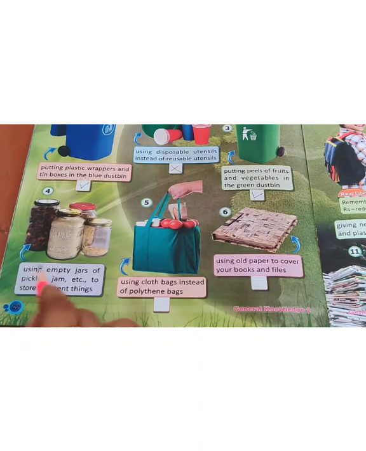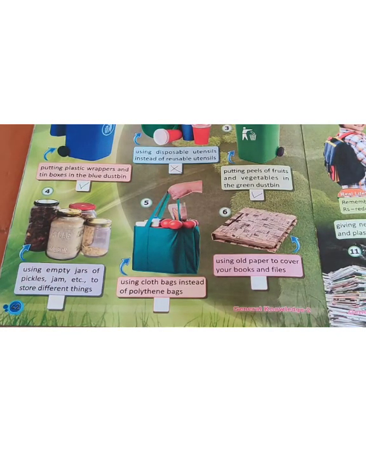Next, using empty jars of pickles, jam, etc. to store different things. Children, this way you can use empty jars of pickles, jams, etc. to store different things, okay? You can reuse them, okay? So put a tick here.